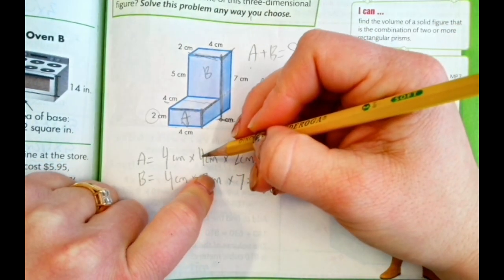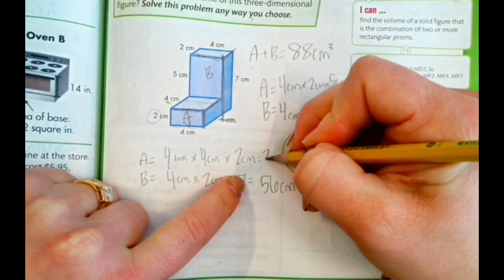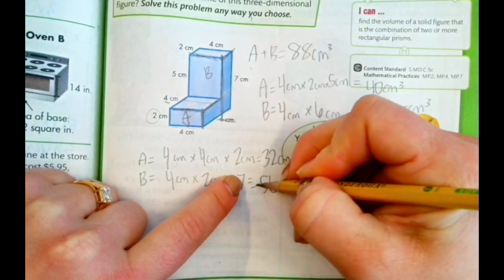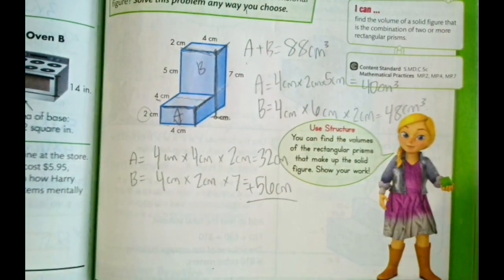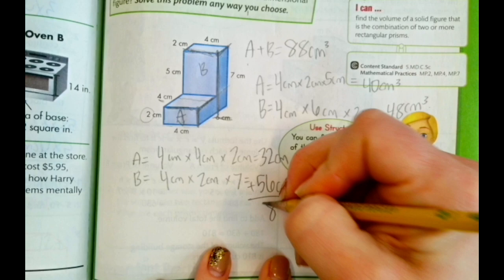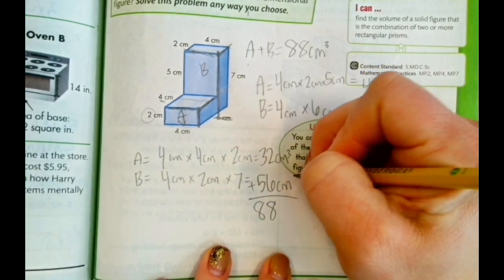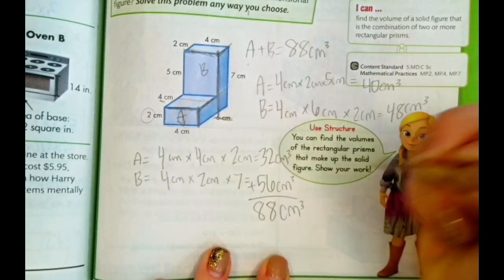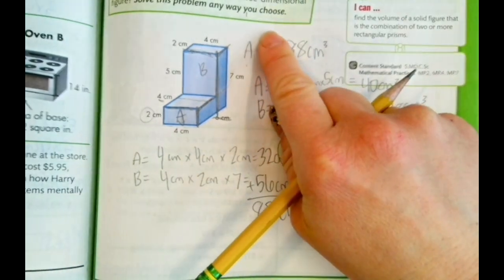I could also do 4 times 2 is 8. 8 times 4 is 32. But either way is fine. And then my last step is to just add A and B, which is 88 centimeters cubed.